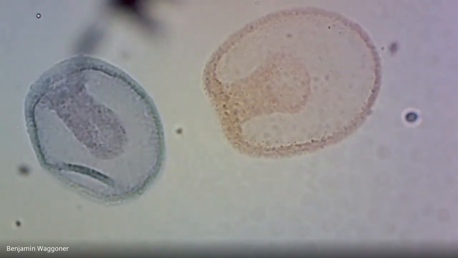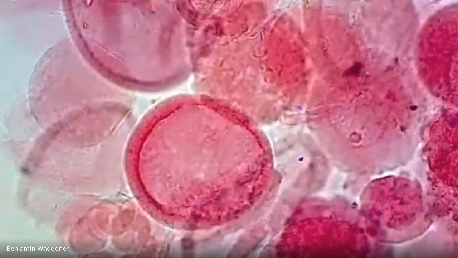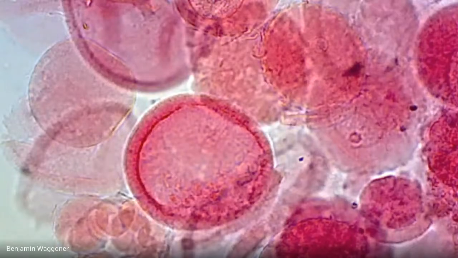And let me see if I can find an even later stage than that. Okay, there's kind of a mix of earlier and middle stages, and then there's kind of a mess in the middle.